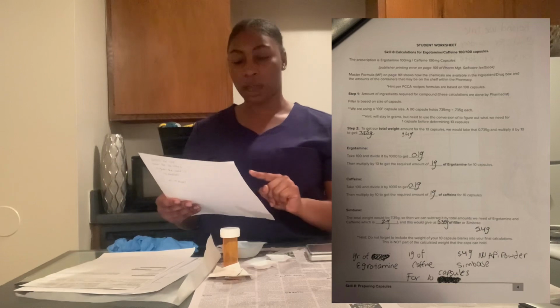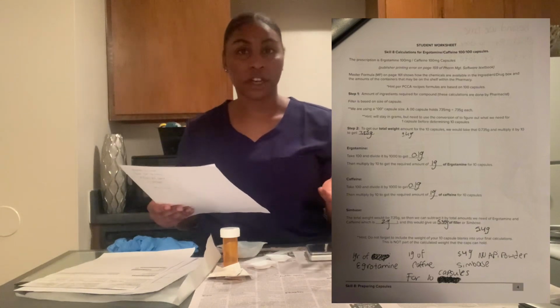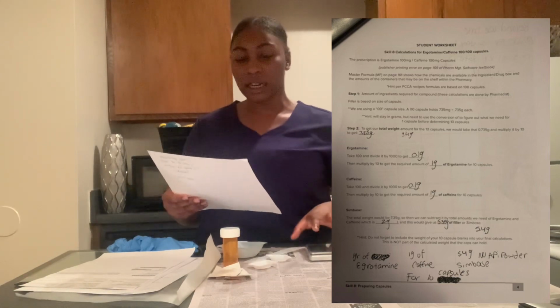So step 1, the amount of ingredients required for this compound. Side note, these calculations are done by a pharmacist, just to put that out there. It says a filler is based on one size capsule.